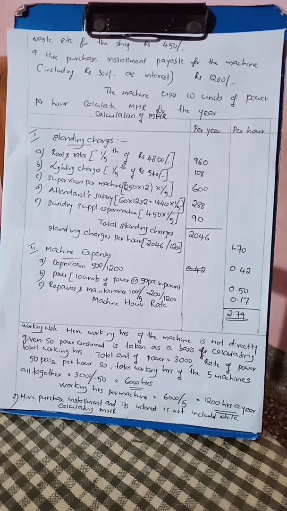But for calculating machine hour rate, this figure is converted into one machine. That is, 3000 is divided by 0.50. We will get 6000 hours for the 5 machines. So working hours per machine is this 6000 divided by 5.